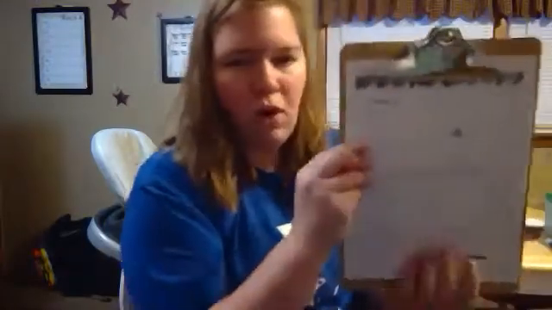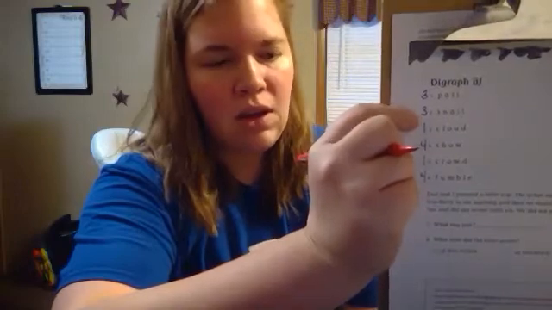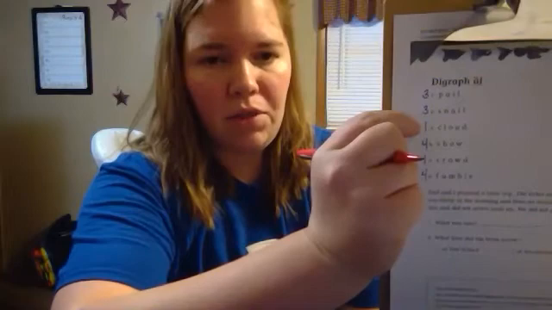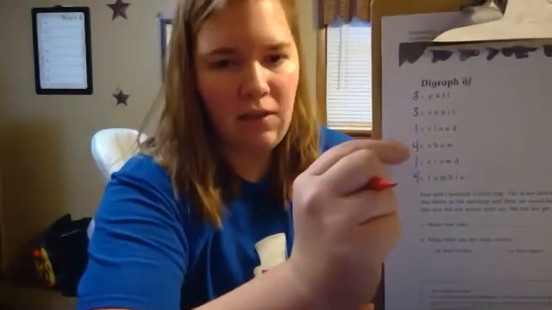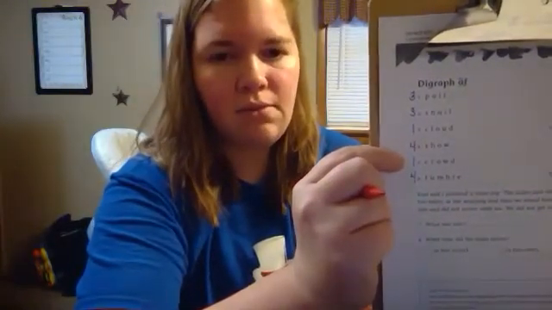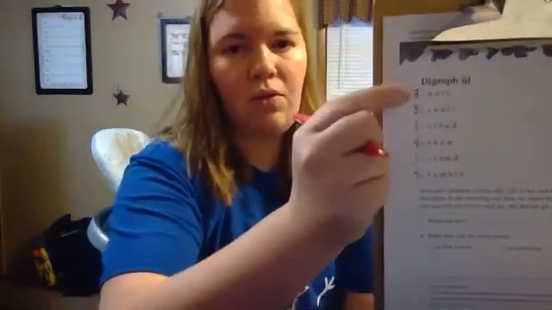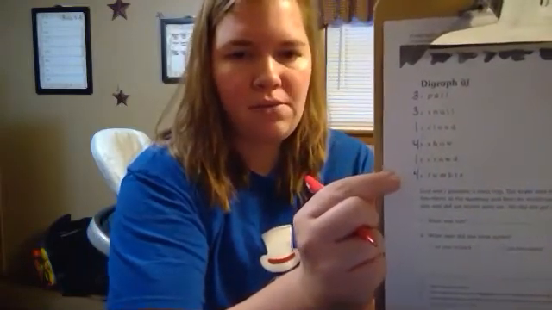For the homework page, I will tell you how many codes you need on each word. Number 1 needs 3 codes. Number 2 has 3. Number 3 has 1. Number 4 has 4. Number 5 has 1. And number 6 has 4. So 3, 3, 1, 4, 1, 4.